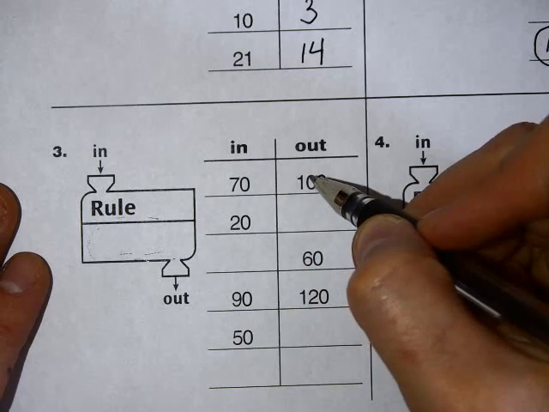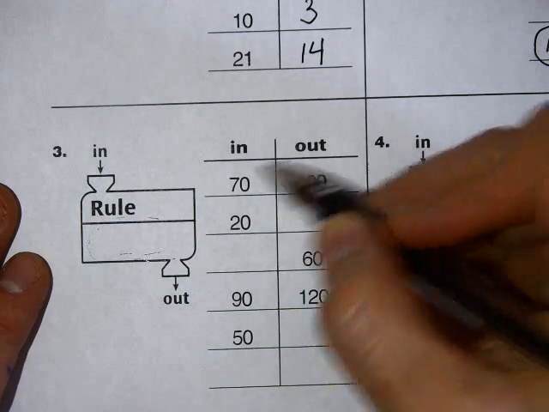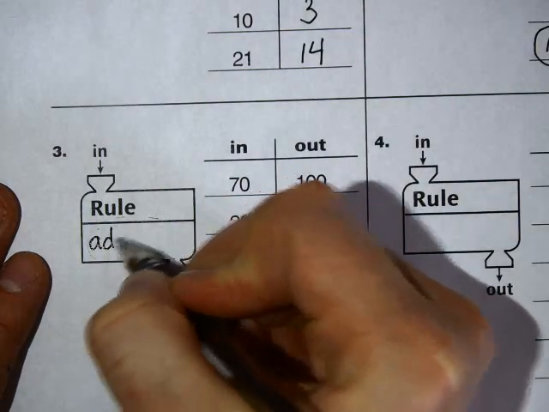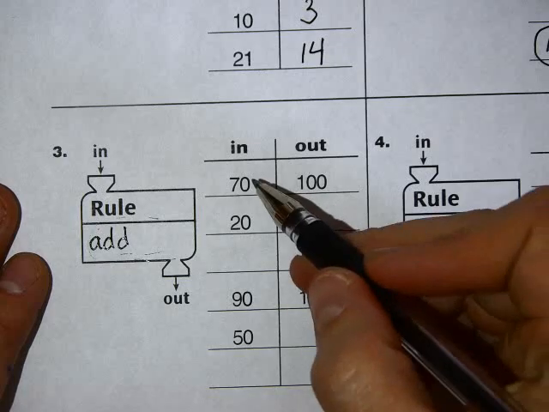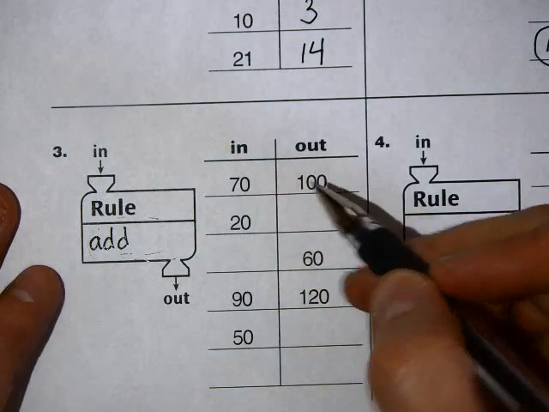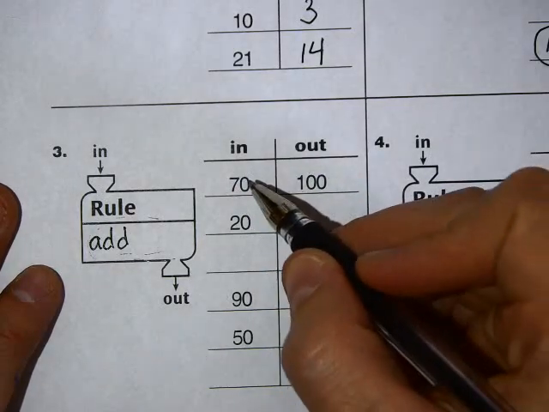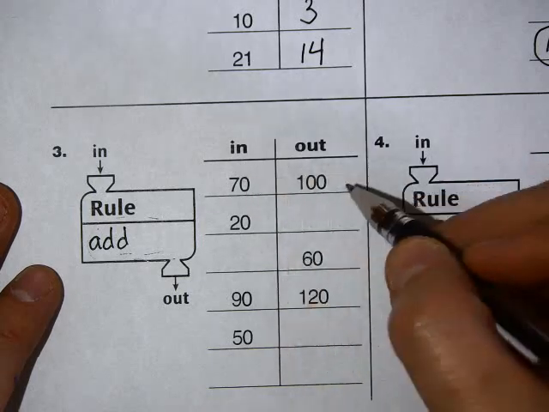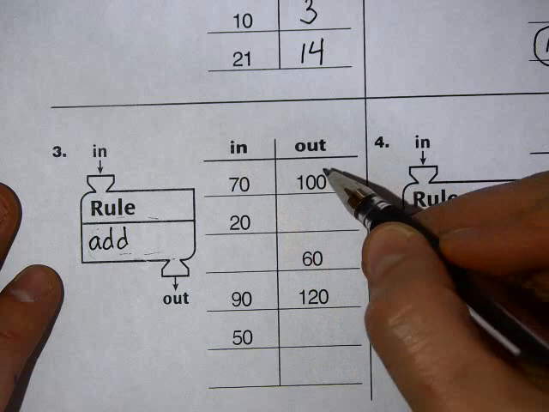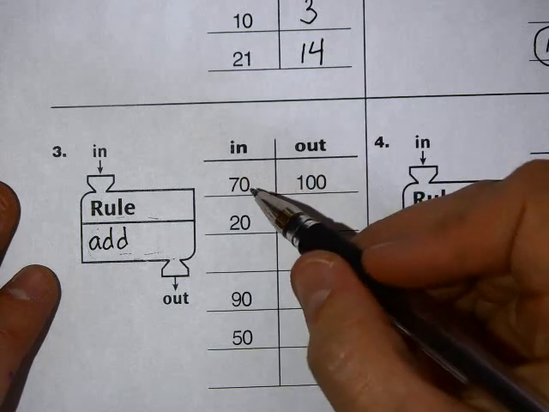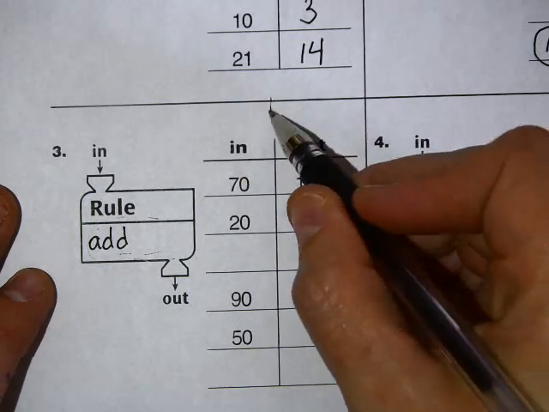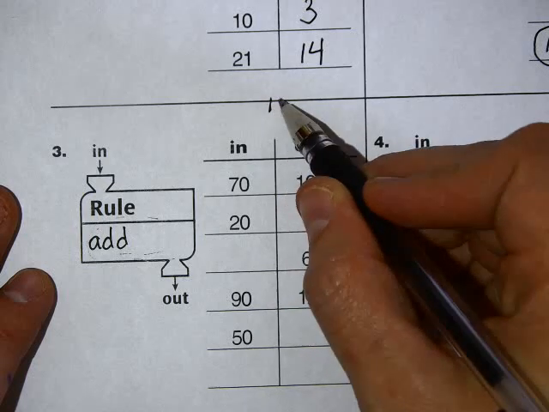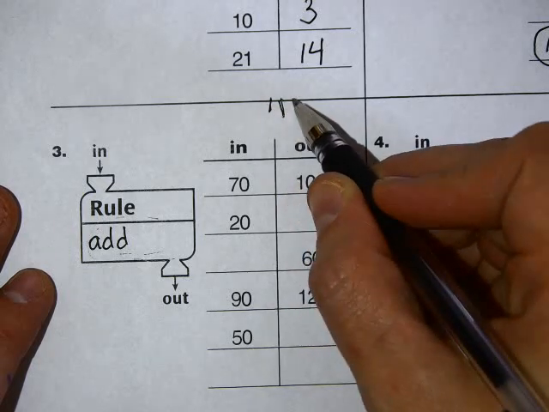So I bet I'm adding, because 100 is definitely more than 70. So I'm going to say add, but how many am I going to add? Well, I can probably count up by tens to figure it out, because 70 is an even number that ends in 0, and 100 also ends in 0. So I go 70 to 80, 80 to 90, and 90 to 100.